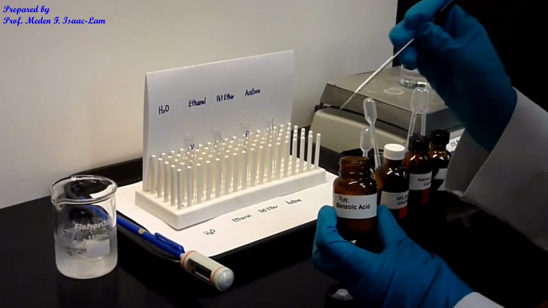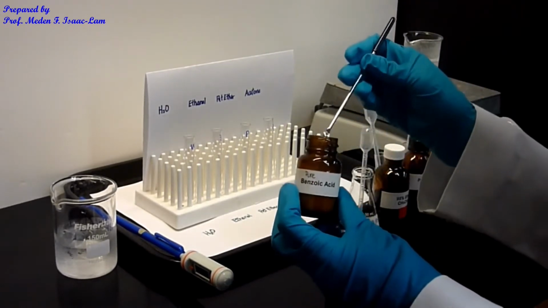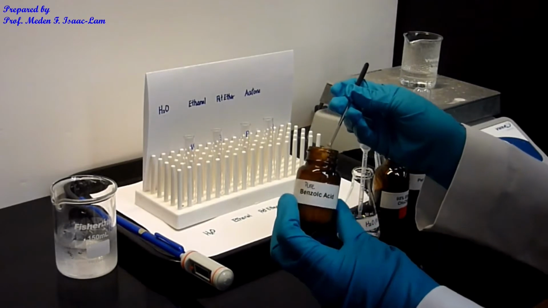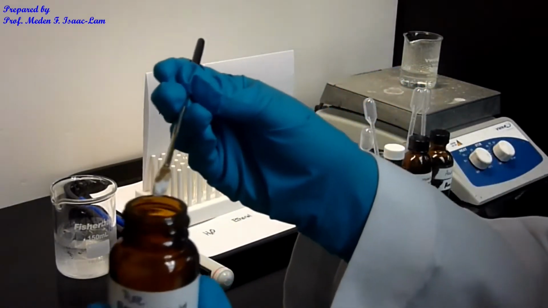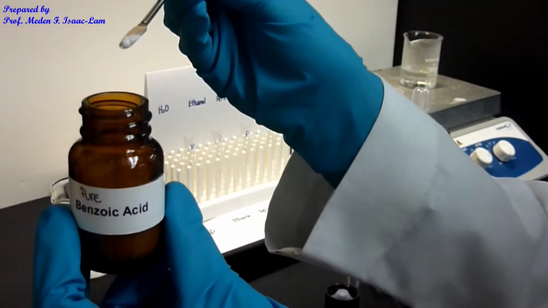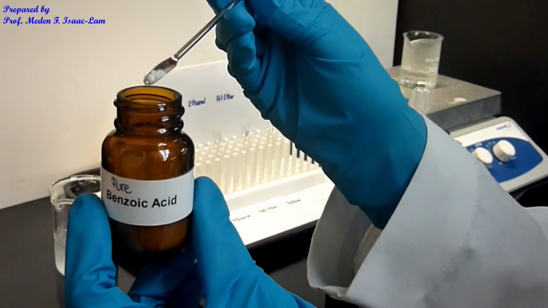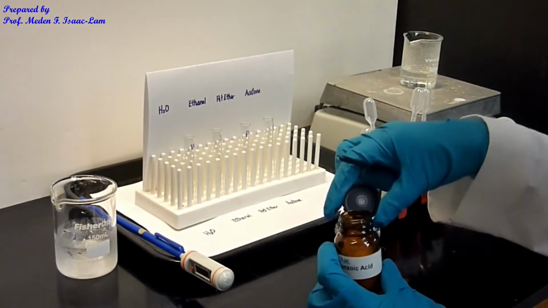Now I'm going to scoop a little bit of the sample. I used the micro spatula, and approximately this amount at the tip of the spatula, and I put it in the tube.